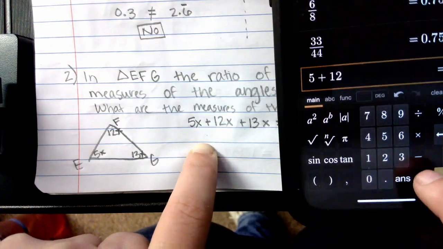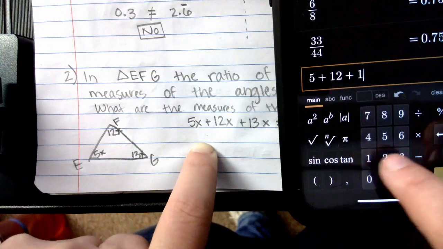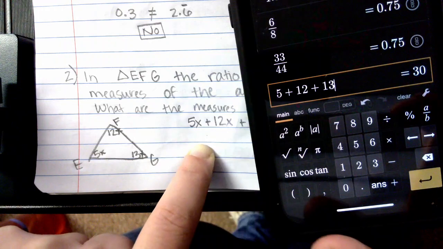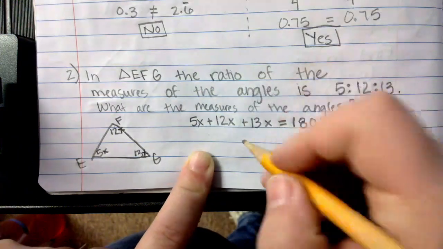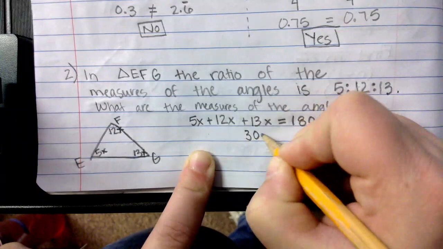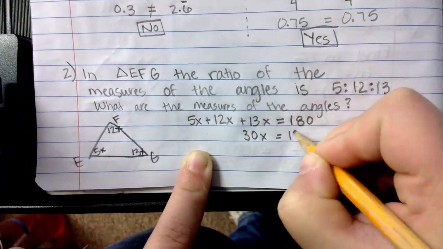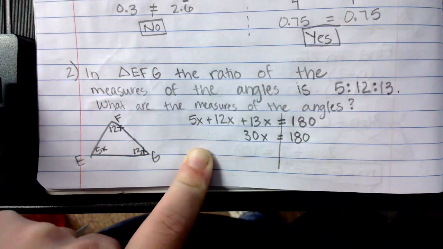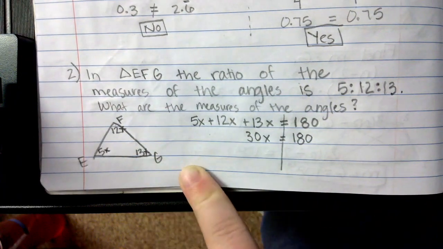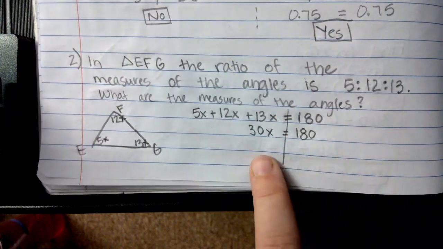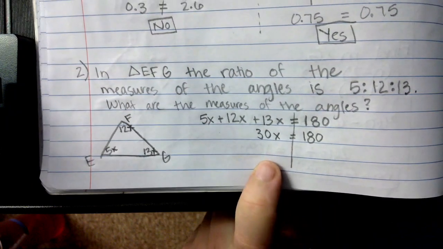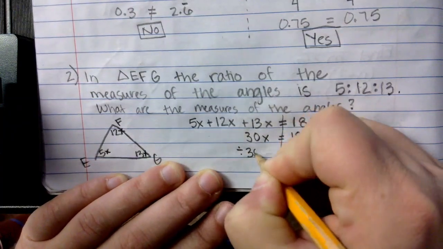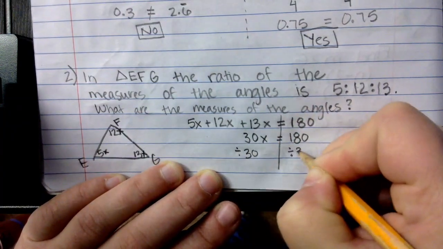I want to get x by itself. So how could I undo that multiplying by 30? Divide. 180 divided by 30 is 6. So x equals 6.